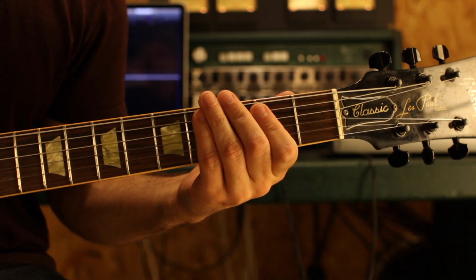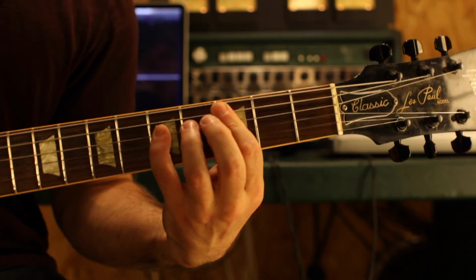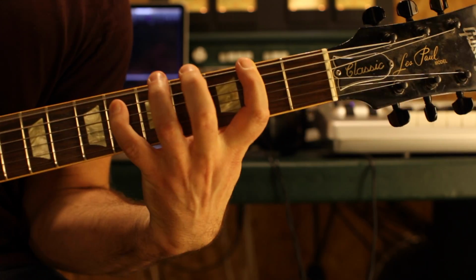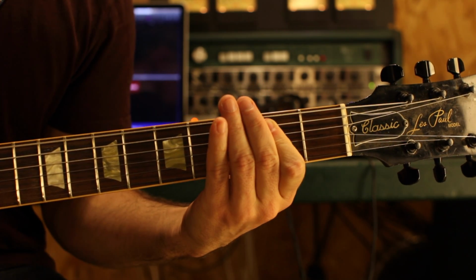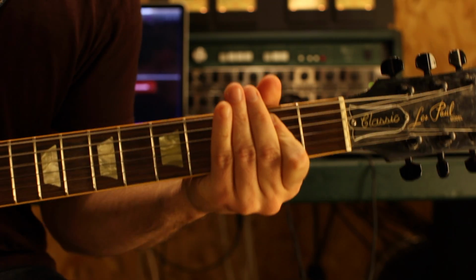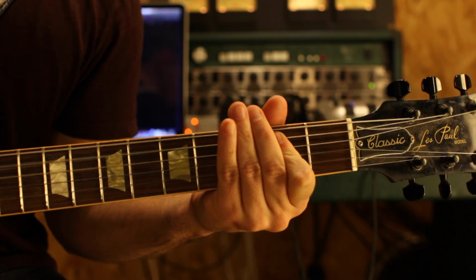In my case, I shuffled the chord voicings around specifically to get to the dominant using that wide interval on the bass strings for extra power.